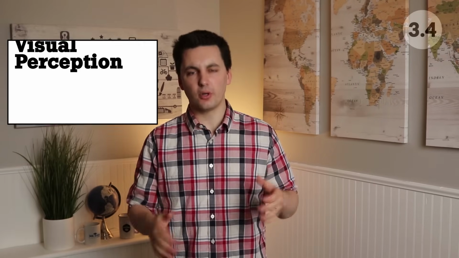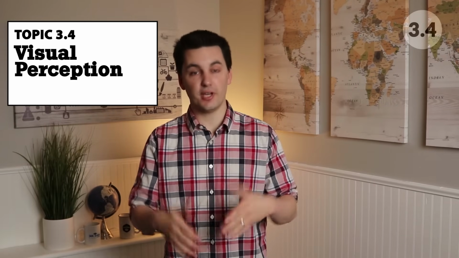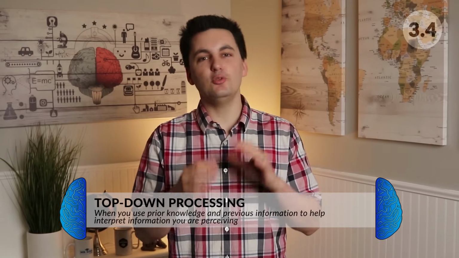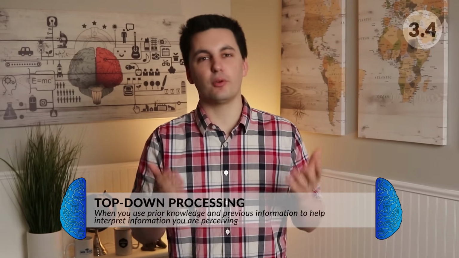So for 3.4, we're going to be talking about our perceptions and how we perceive different objects, sounds, and experiences. We can see that when we encounter different stimuli, we use top-down processing, which is when you use prior knowledge and previous information to help interpret the information you are perceiving.